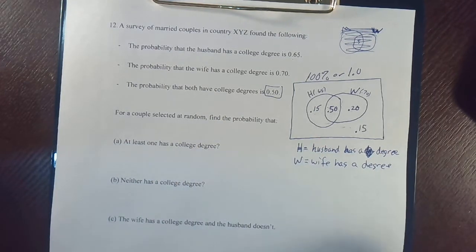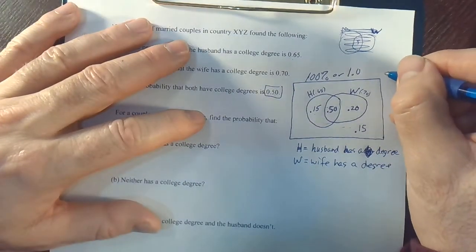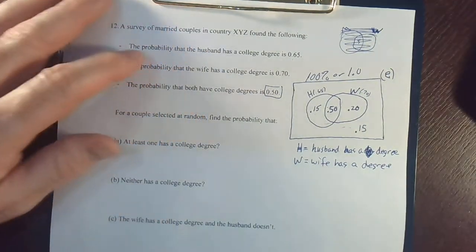Now these questions are going to be trivial. So I'll just make a note that this is the answer to E at the bottom.